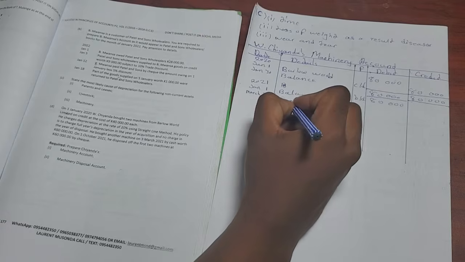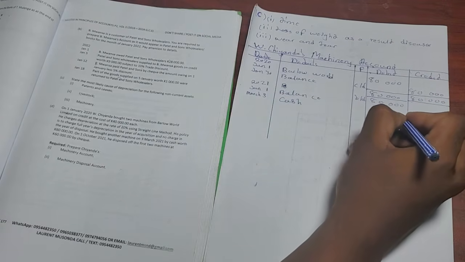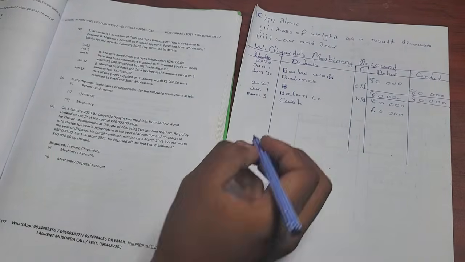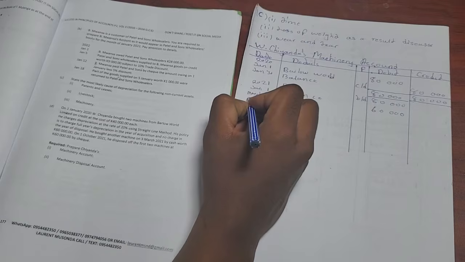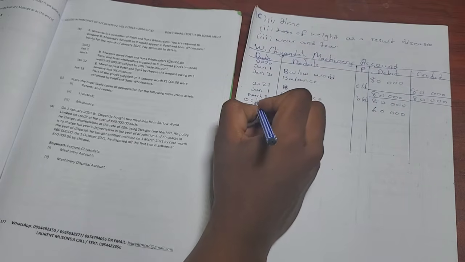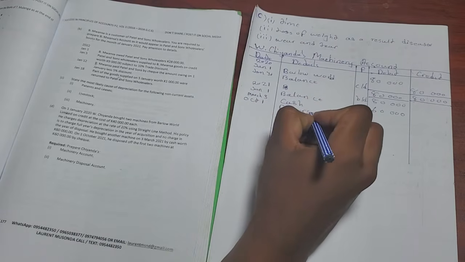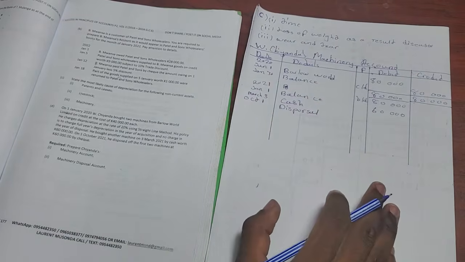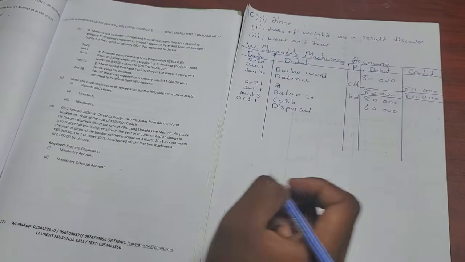We put cash as we bought it at 60,000. And then again, we have a disposal on October 1st. The disposal was 80,000, disposal of one of the machines.